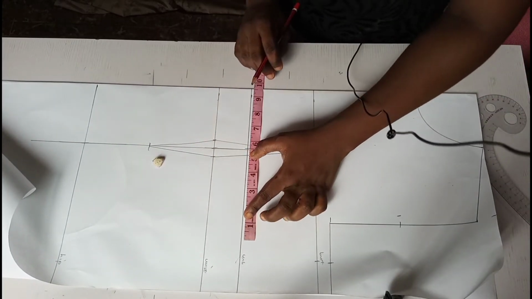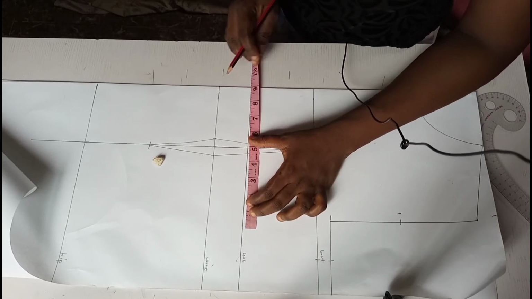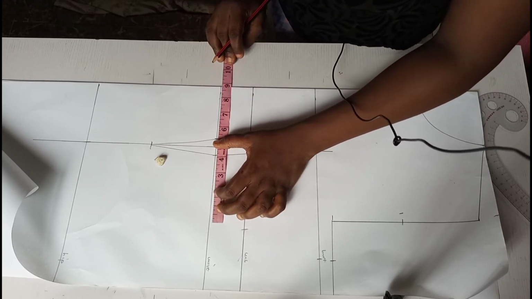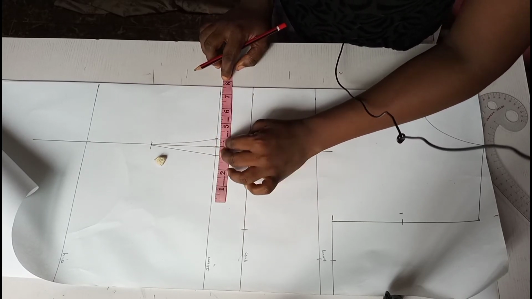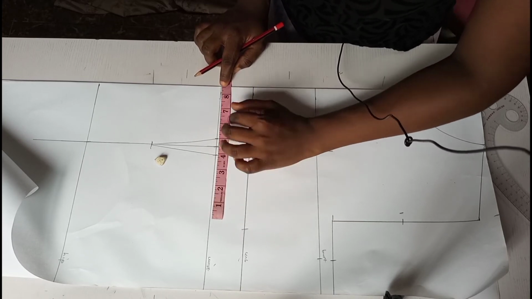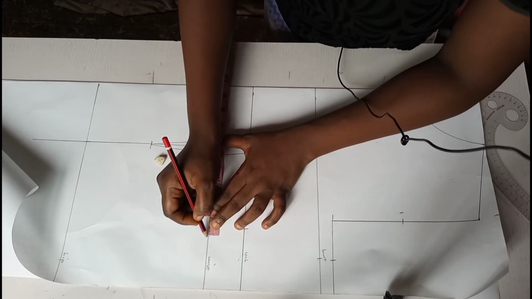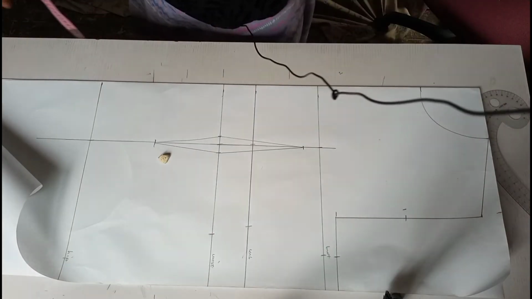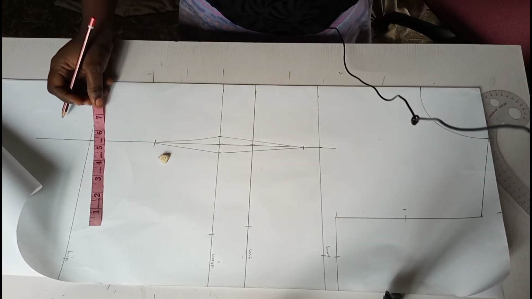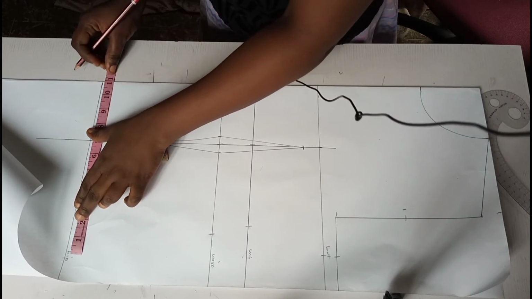Then I'll be going to my underbust. My underbust is 38. 38 divided by 4 is 8, plus 1 inch seam allowance is 9. For my waist, it is 30. 30 divided by 4 is 7.5. I'll add 1 inch for that, that is 8.5. Then 1 inch seam allowance, that is 9.5. Then I'll be going to my hip. My hip is 40. 40 divided by 4 is 10. 10 plus 1 is 11.